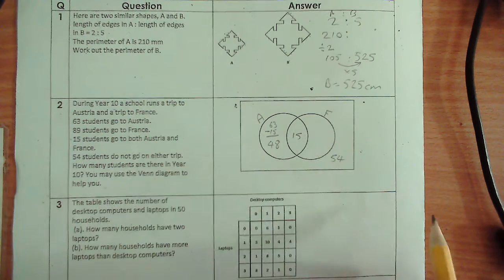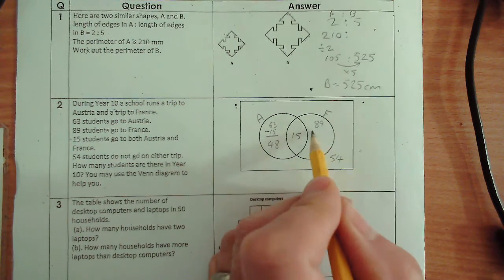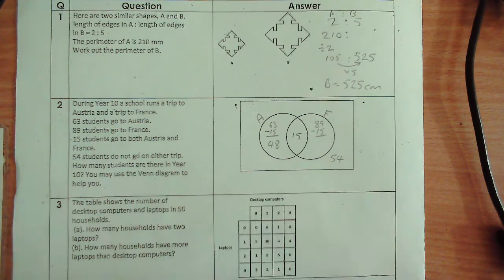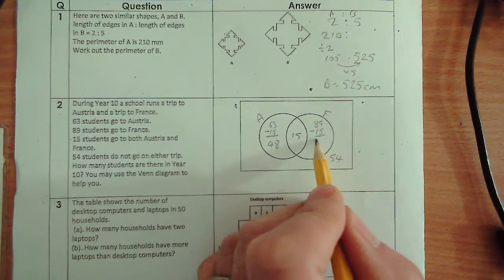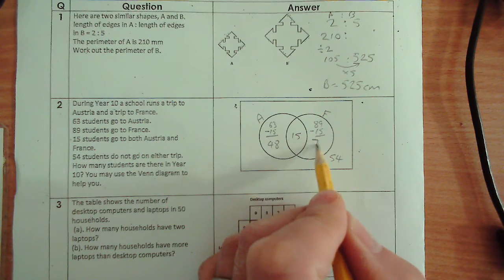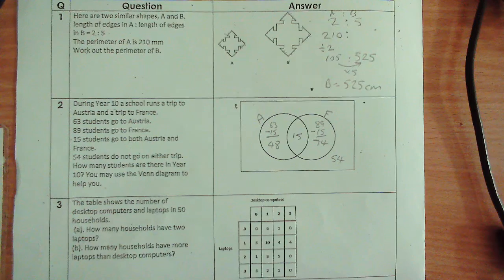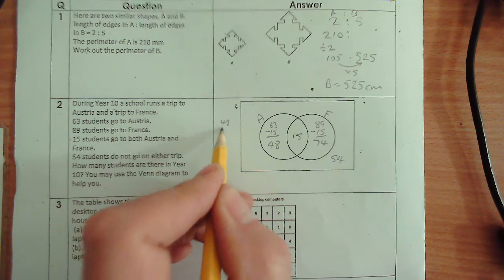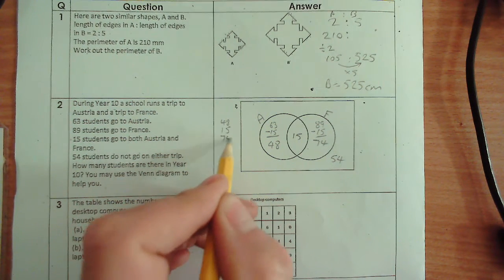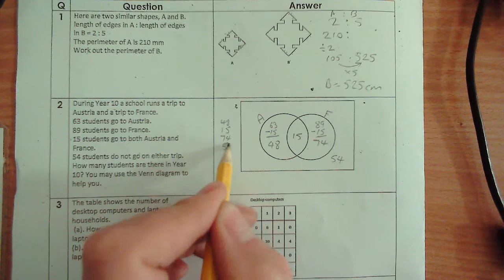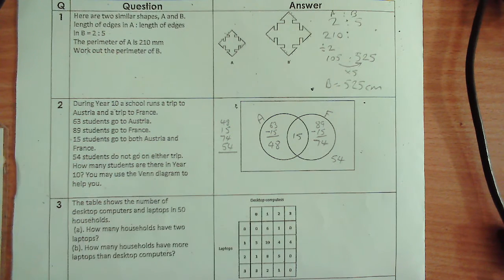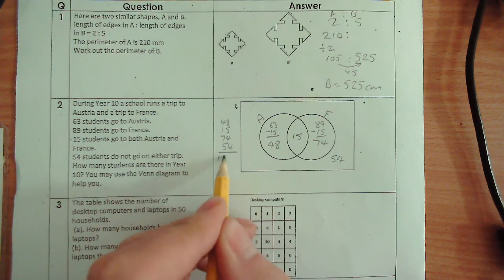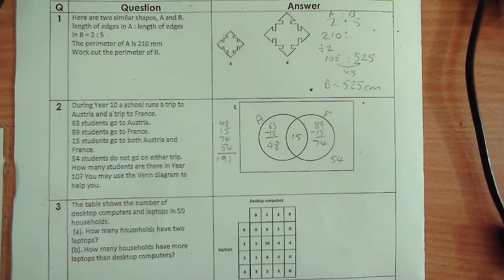Again, if this circle represents France, 89 students, again take away the 15 that went to both countries, leaving us with 74 pupils. So the total in year 10 is 48 who just went to Austria, 15 who went to both, 74 who just went to France, and 54 who did not go to either, giving us a total of 191 students.